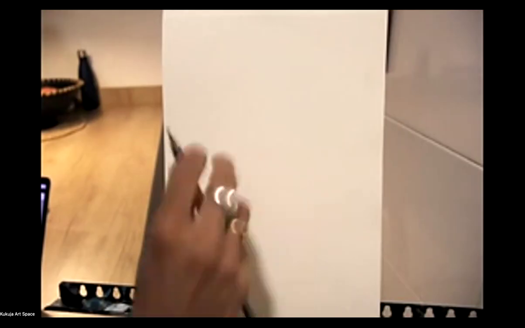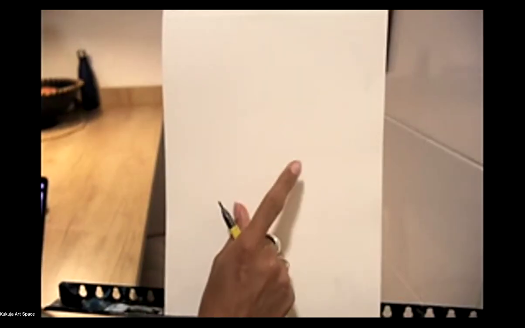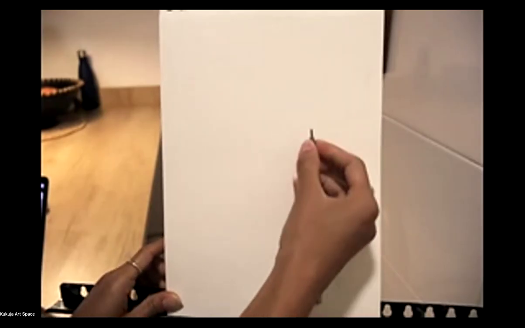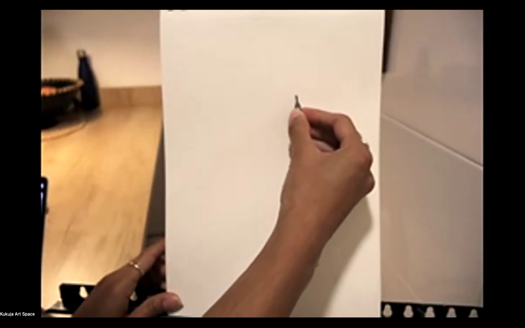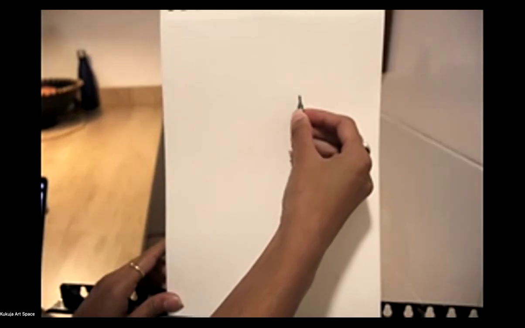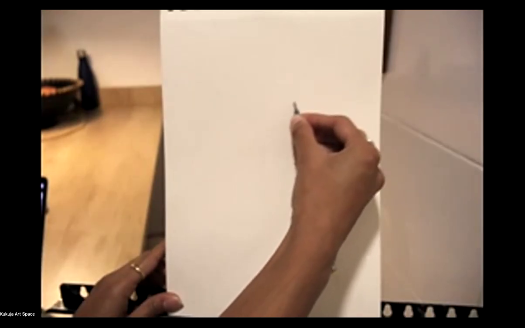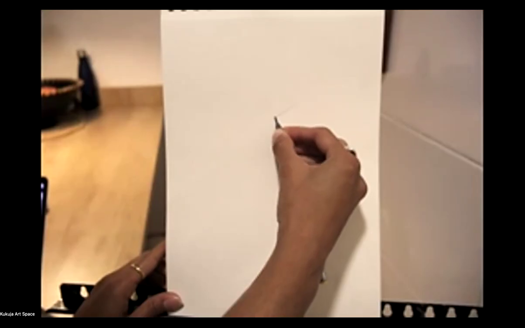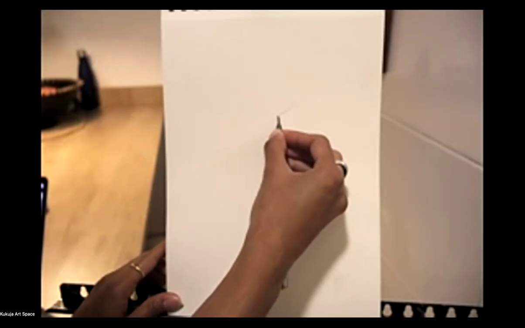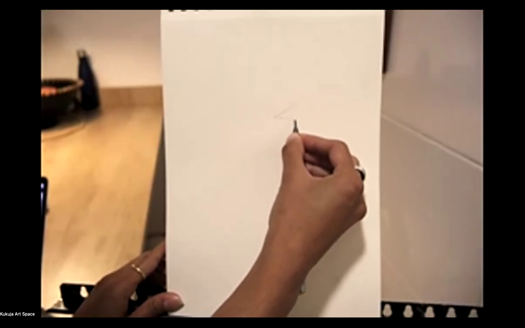All right, let's begin. My biggest, most evident shape in this portrait is the eye shape. I see that it's a very clear V shape that's happening. So I'm going to try and interpret it as close as possible.